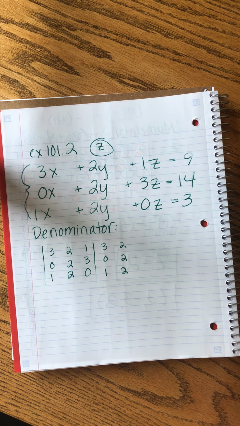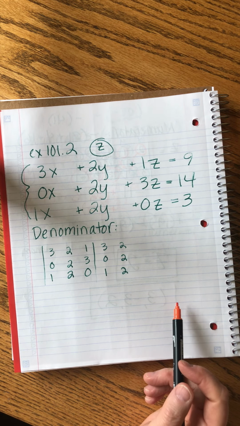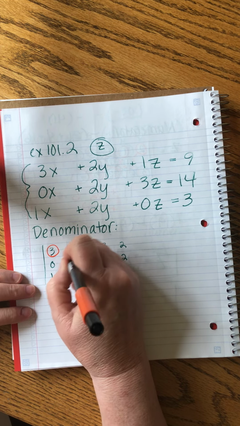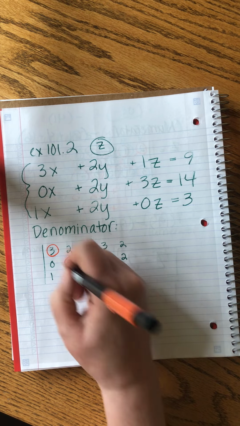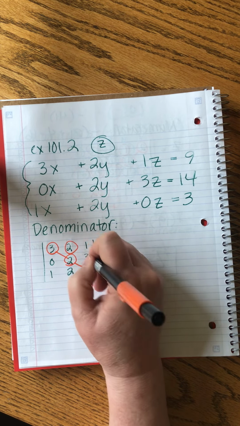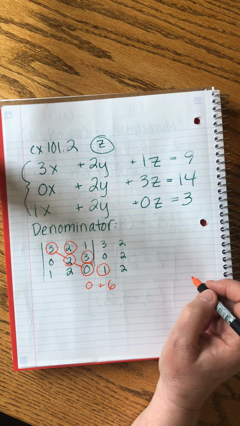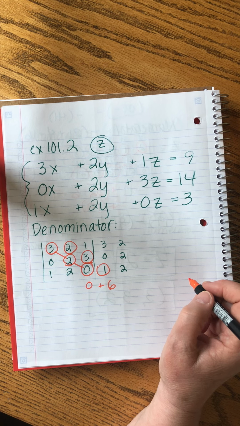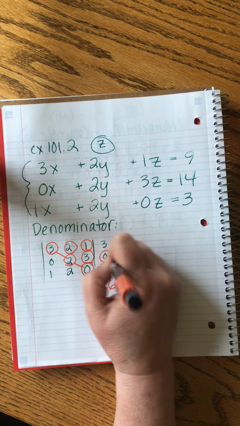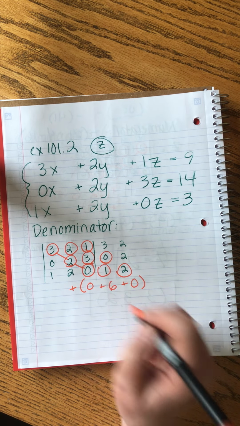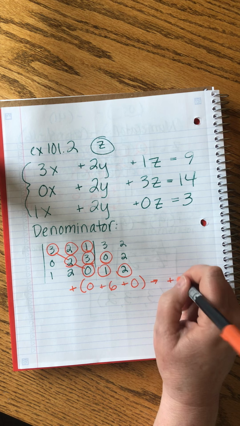Time to go do that hot and cold thing. Good girl, Grace. She loves a good matrix determinant. The determinant is the answer to a matrix. 3 times 2 times 0. Oh, that got real easy real fast, didn't it? 2 times 3 times 1, that's 6. And 1 times 0 times 2, that is also 0. Those are our plus numbers, so that comes down to just plus 6.